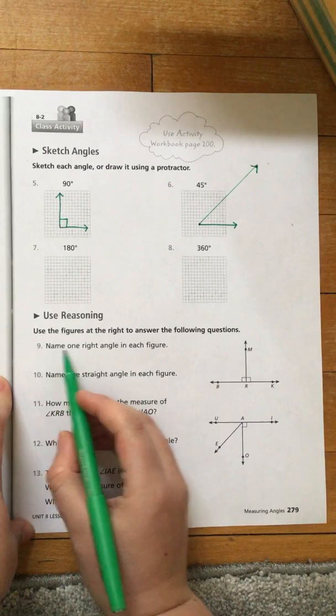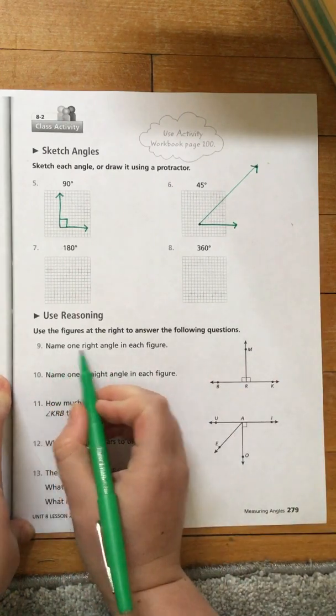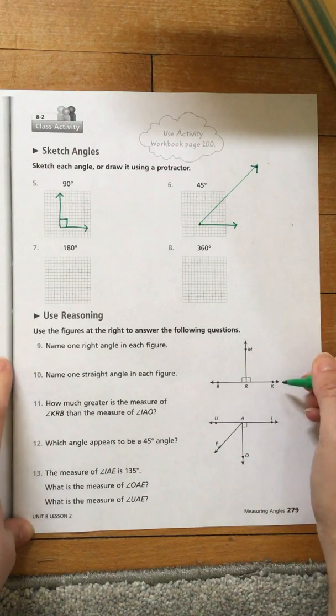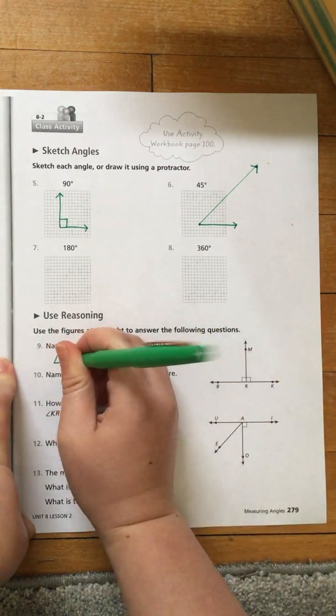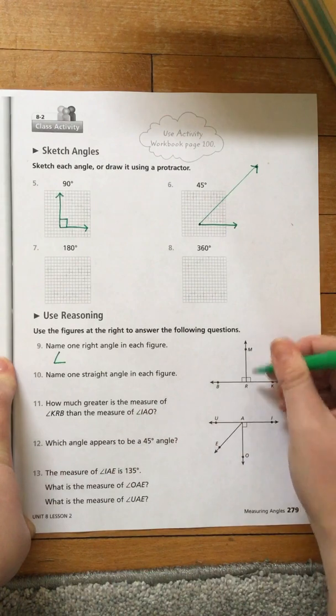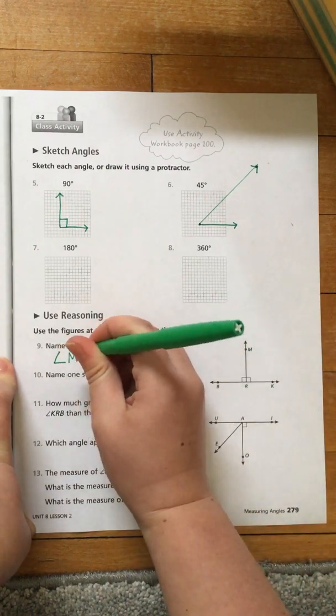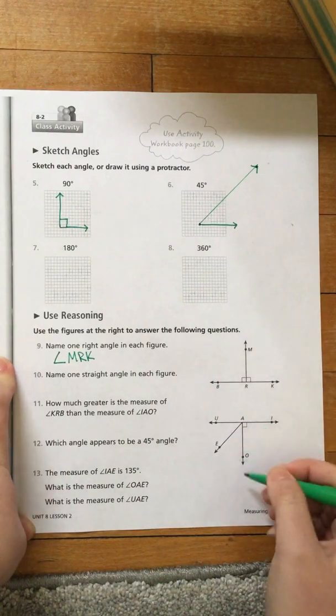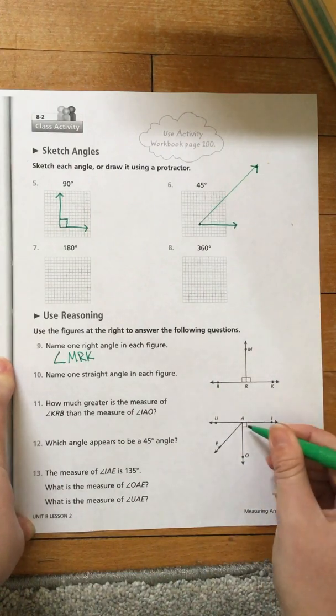This one asks us to look at these figures and name one right angle in each figure. So remember how to name an angle. You draw this little angle symbol, and then you say MRK. There is a right angle, and I know it's a right angle because it has this little square. What about here? This is a right angle.